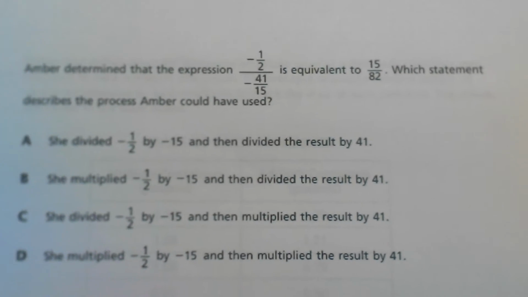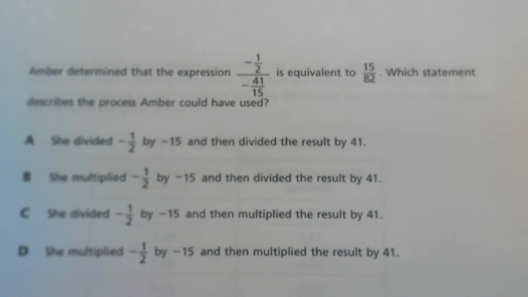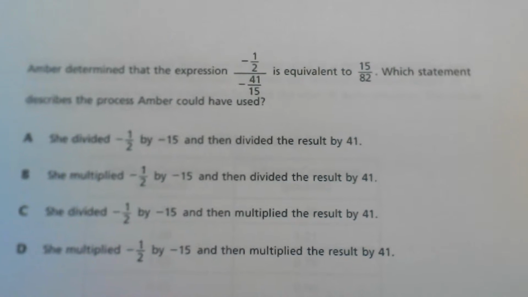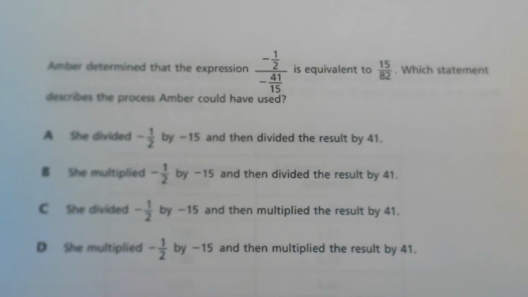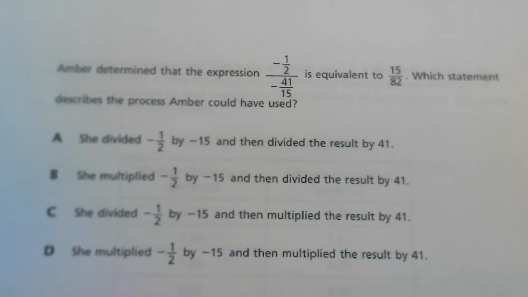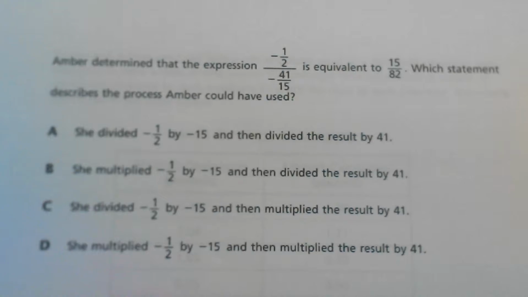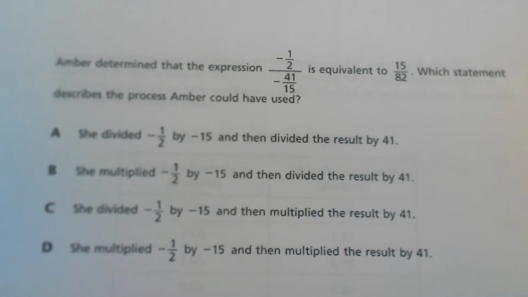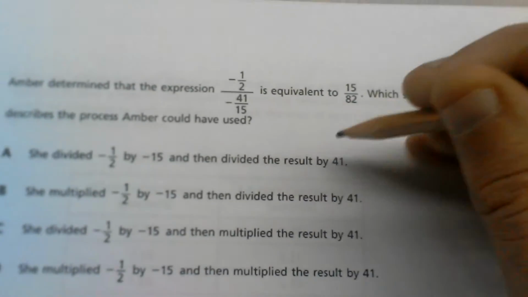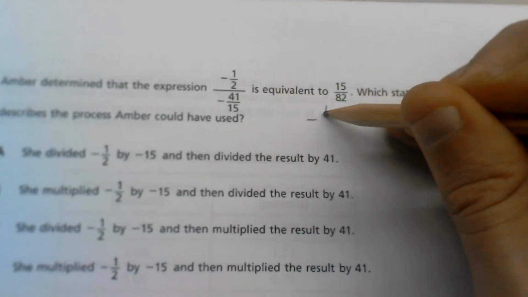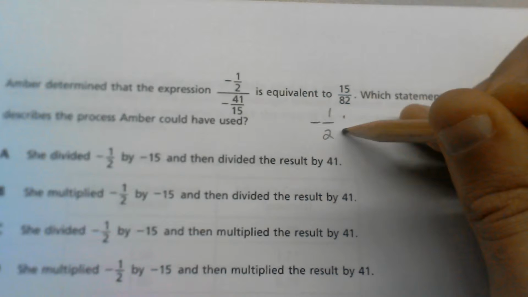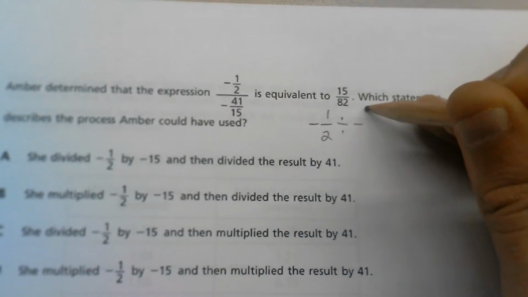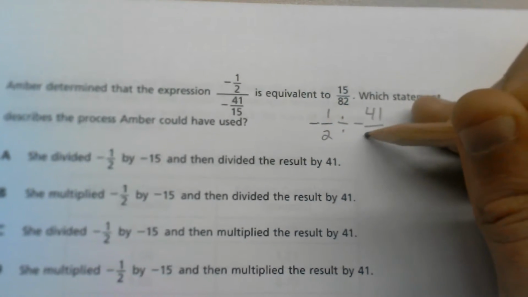Amber determined that the expression negative 1/2 over negative 41 over 15 is equivalent to 15 over 18. Which statement describes the process Amber could have used? She could have divided that by 15 and then divided the results. Well, when we have this type of problem, what I'm actually doing is negative 1/2 divided by negative 41 over 15.